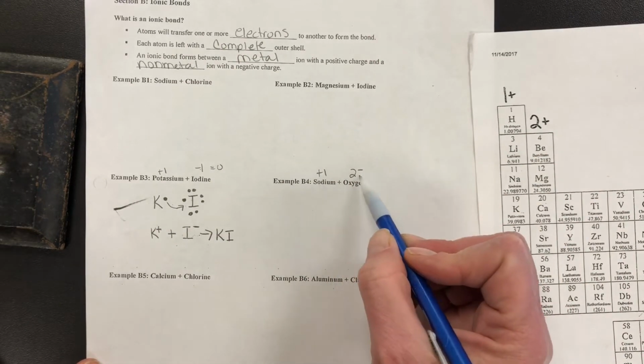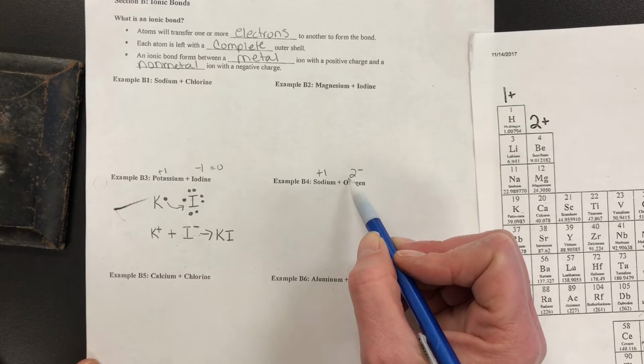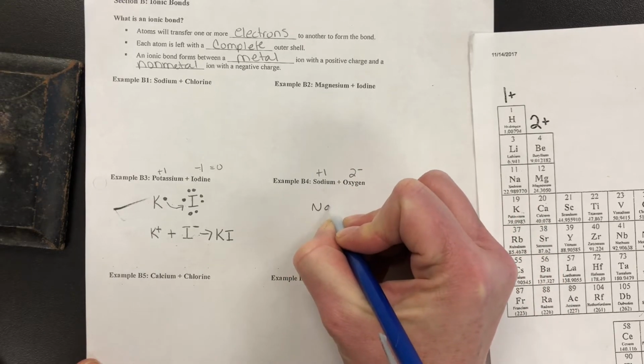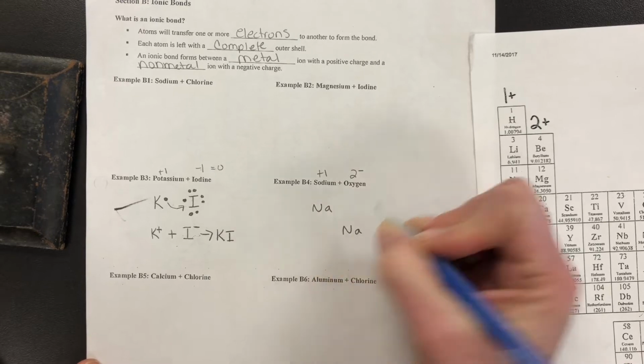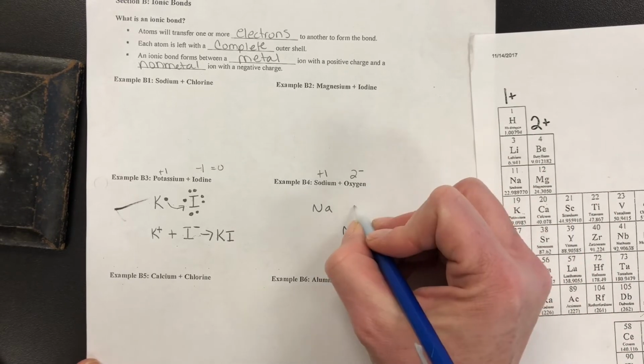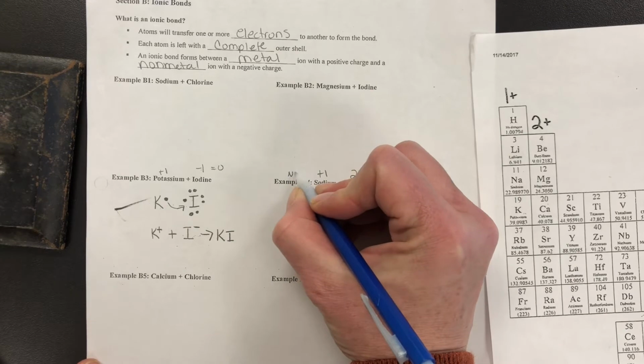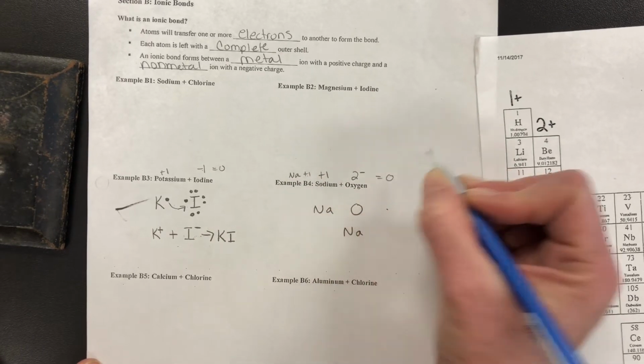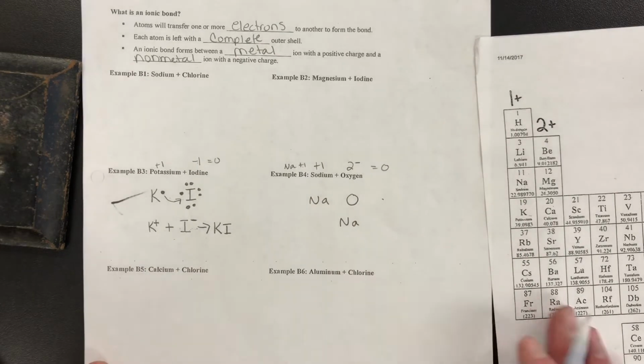We need these to equal each other. So in order to do that, we're going to have to add an extra sodium. So we're going to need 2 sodiums, and we're going to need 1 oxygen. So if I have another sodium over here, we have +1 +1 -2, that's going to equal 0. So we know that we can do that.